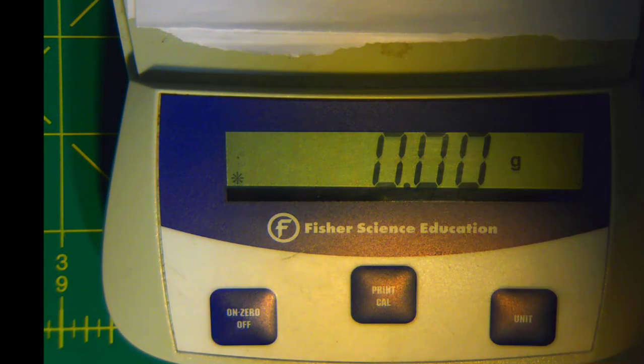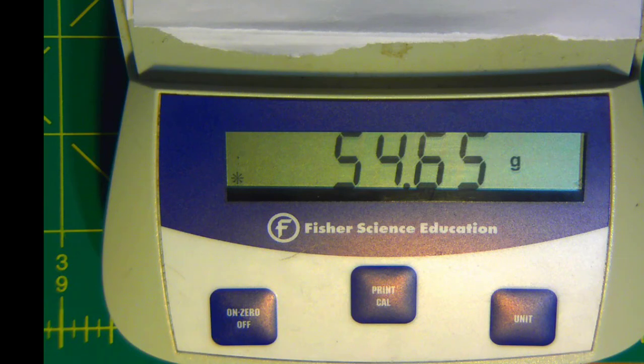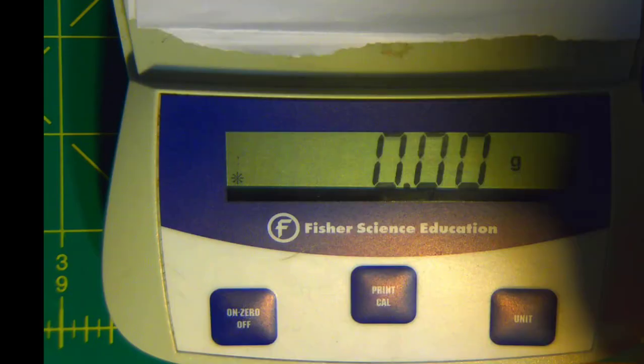Then we'll put the graduated cylinder back on the balance. And you're seeing there, that is the mass of the graduated cylinder plus the water. And here we can see the water that's in there, and next we'll be measuring the volume of that water.